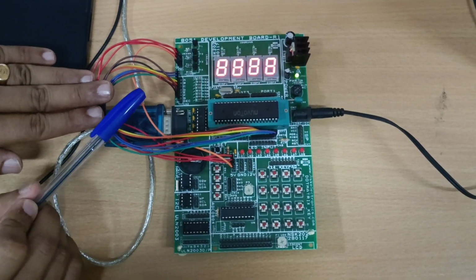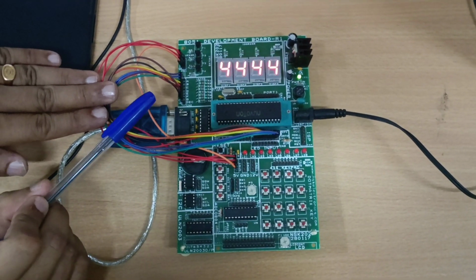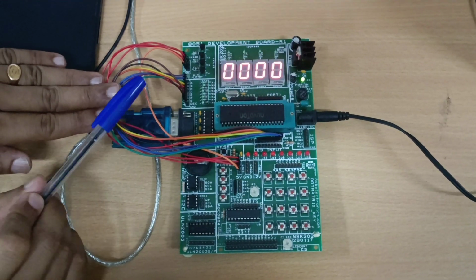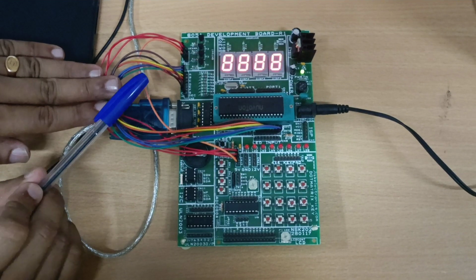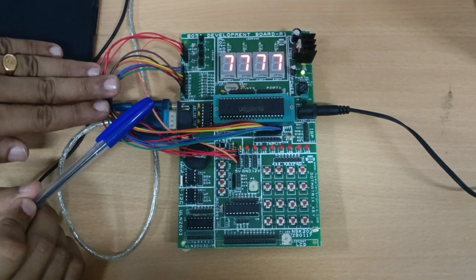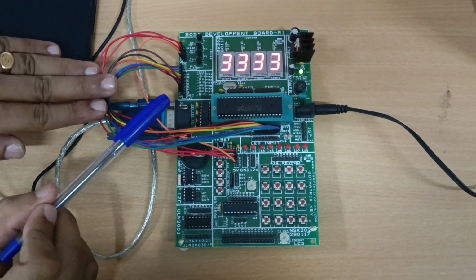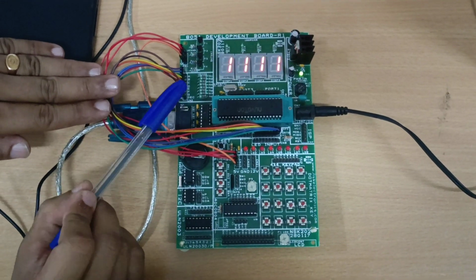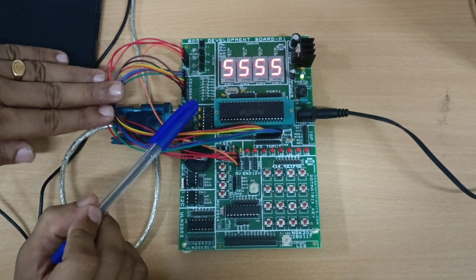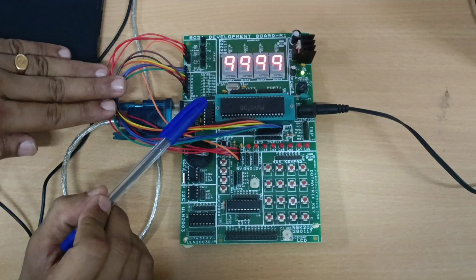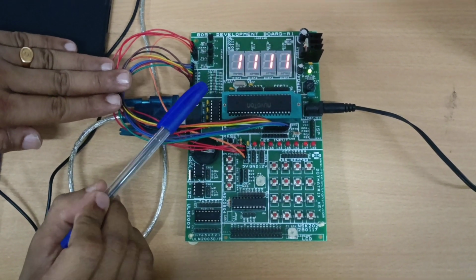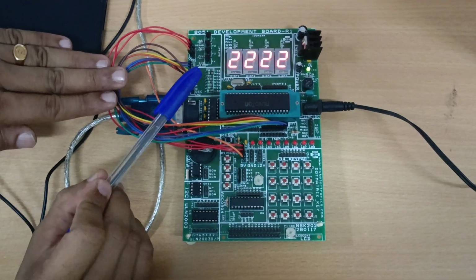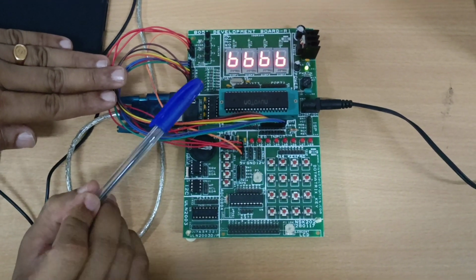So how to interface a 7 segment display to increment the count from 0 to 9 and then decrement the count from 9 to 0? That is what we are going to experiment today, right now in this presentation. Here you see the count starts from 0, 1, 2, 3, 4, 5, 6, 7, 8, 9 and then 9, 8, 7, 6, 5, 4, 3, 2, 1, 0. Then continuously it repeats. So how to do this?